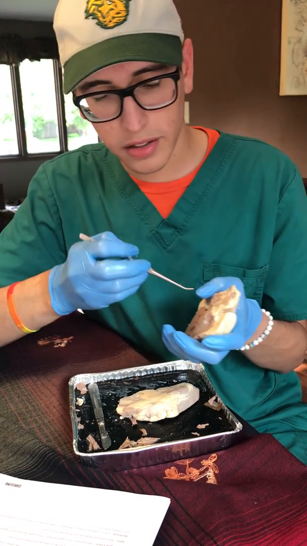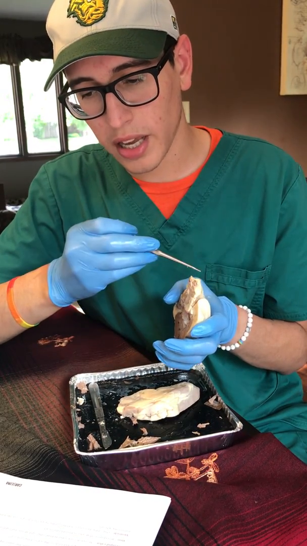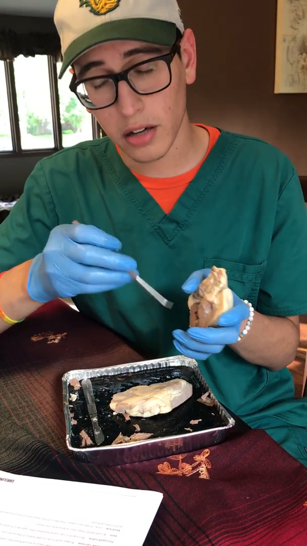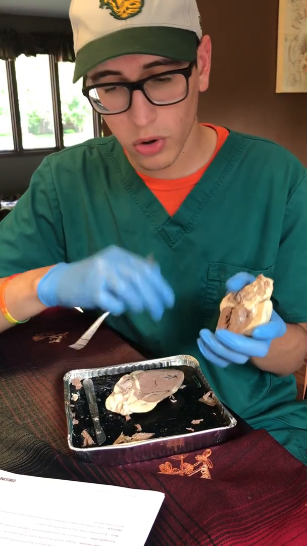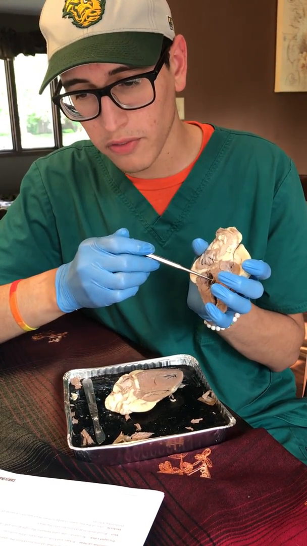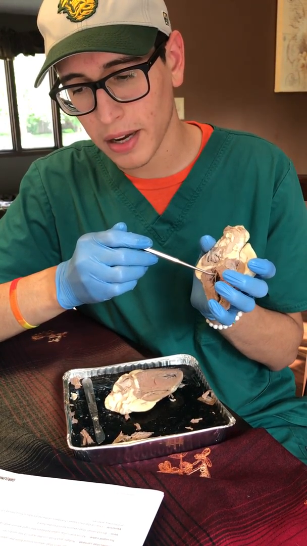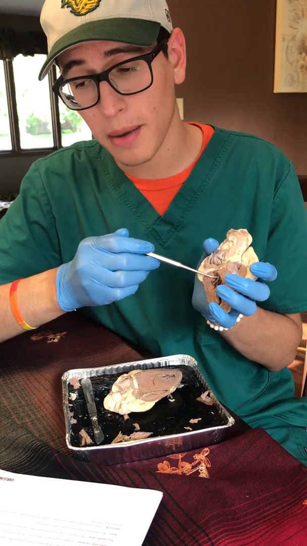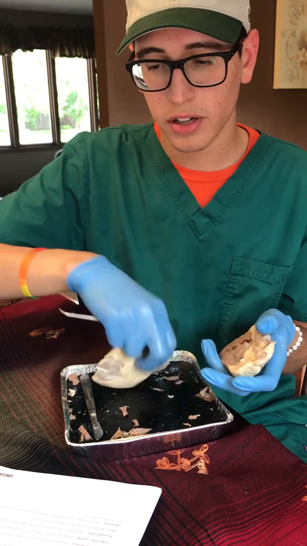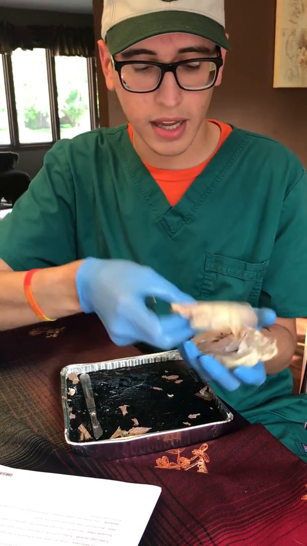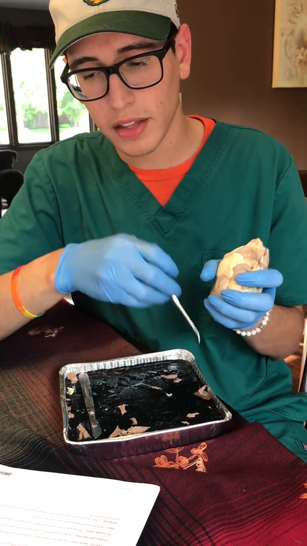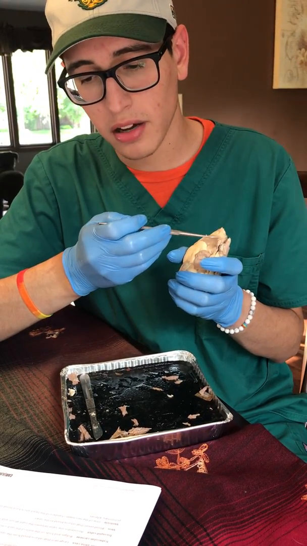The brachiocephalic trunk is the branch of the aorta that splits to form the right subclavian artery and the right carotid artery. The chordae tendineae are these little fibrous cords that connect the bicuspid and tricuspid valves with the papillary muscles. The coronary artery is an artery that leads from the aorta that supplies blood to the heart muscles.